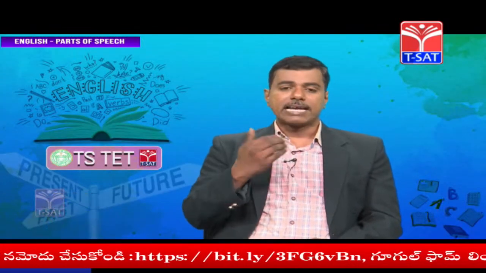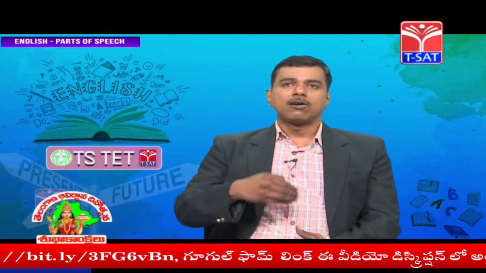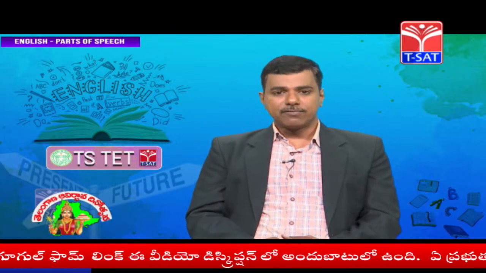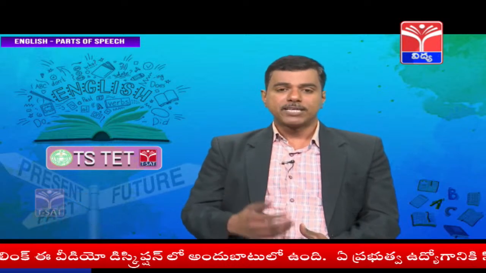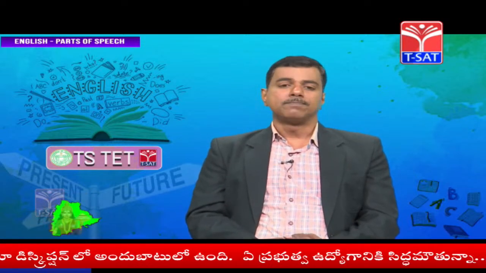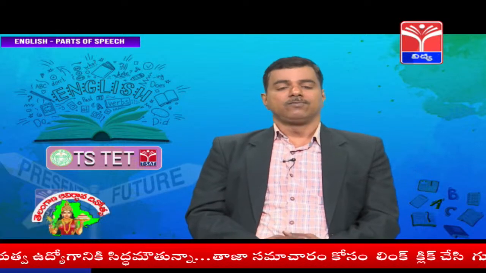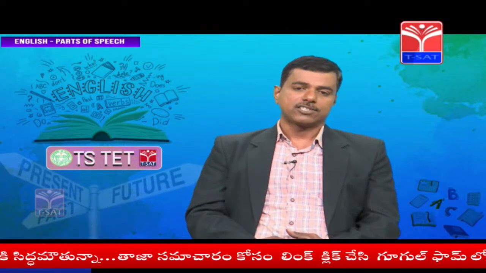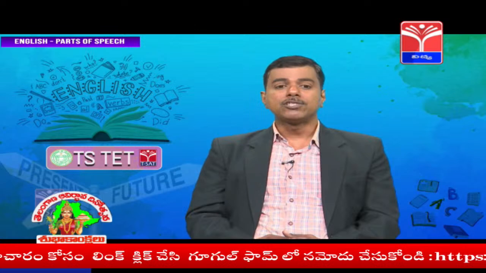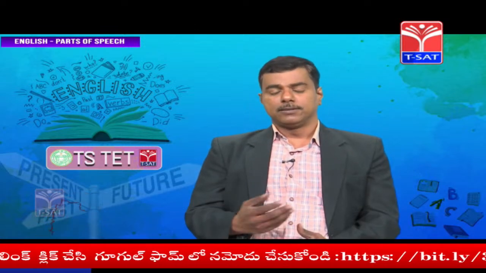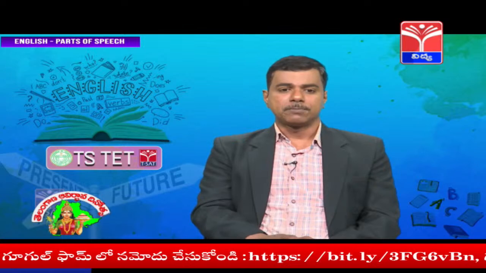We also have transitive verbs and intransitive verbs. If the action is not passing on to an object, such verbs are called intransitive verbs. If the action is passing on to an object, such verbs are called transitive verbs. Dogs bark: it is an intransitive verb. Raju kicked the ball: it is a transitive verb. So this is also one of the categories which you can study for your examination. In a nutshell, we have discussed the verb in detail from the examination perspective.